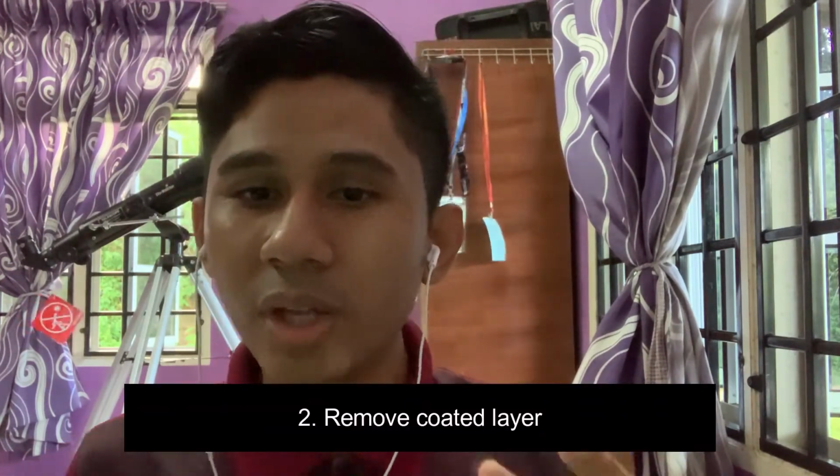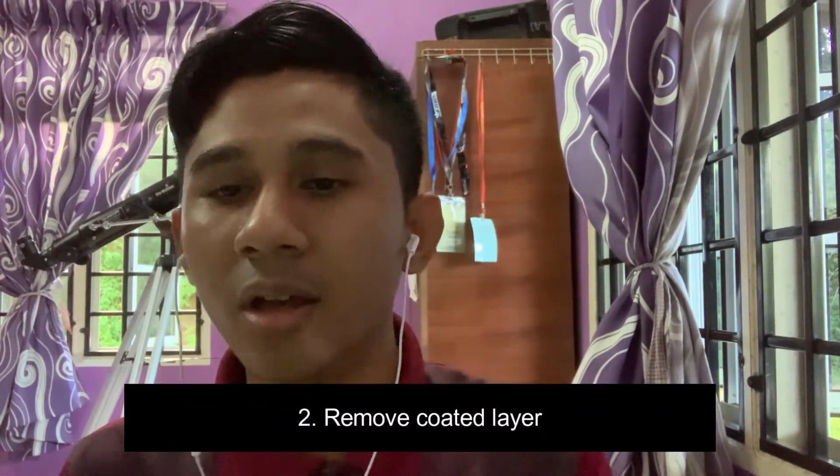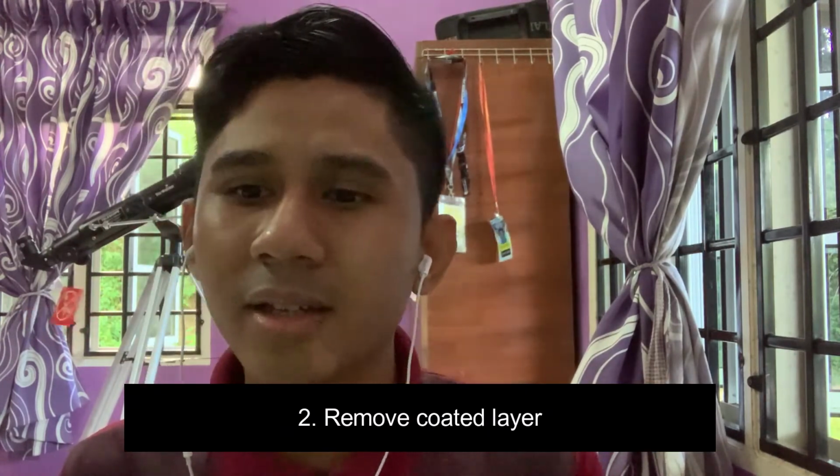So if the sample surface is coated, we need to remove the coated layer by simply using mechanical rubbing with an organic solvent to polish the sample and remove the coated part.